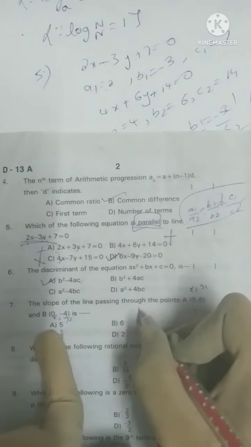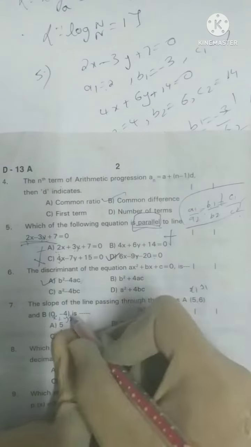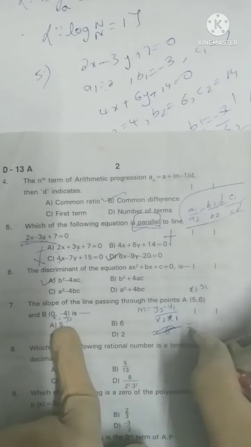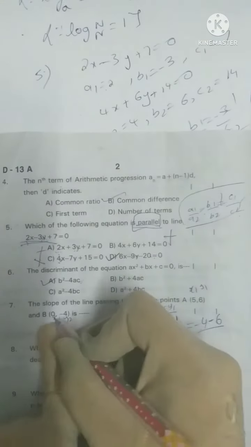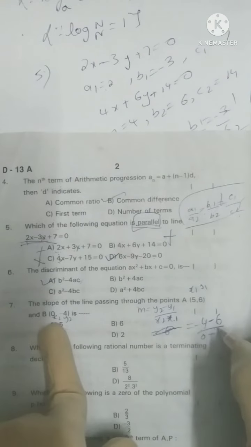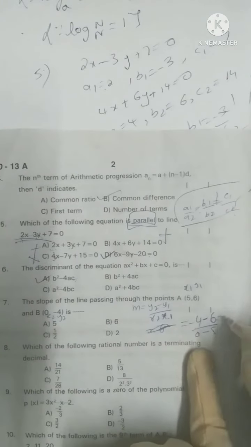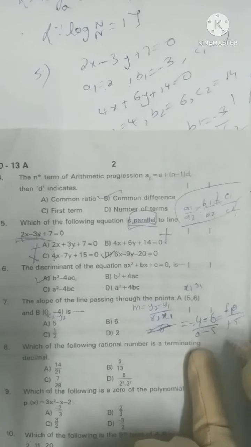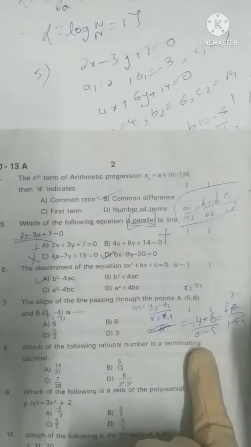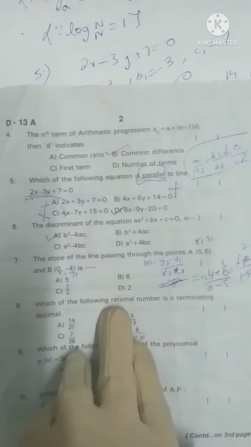The formula of slope m is equal to y2 minus y1 by x2 minus x1. Okay, so what is y2 here? y2 is minus 4 and y1 is 6. So minus 4 minus 6 by x2 minus x1 we have here. x2 is 0 minus x1 is 5. What is minus 4 minus 6? Both are minus, so add 6 plus 4 is 10. Bigger number sign is minus, so minus 10 by minus 5 we have. Minus minus will get cancelled. 5 ones are 5, 5 twos are 10. So we have 2 here. So option D, 2.